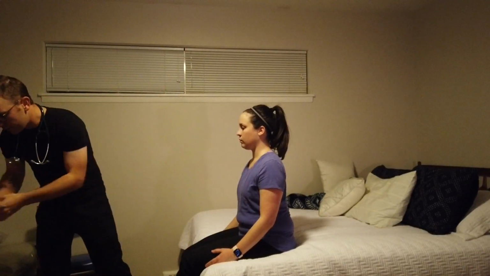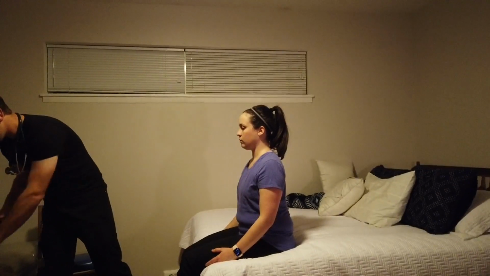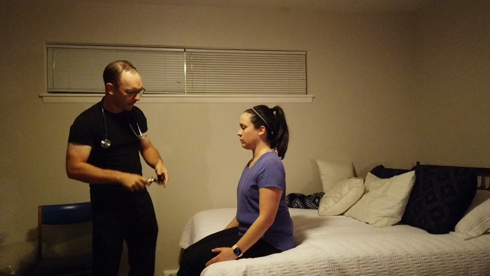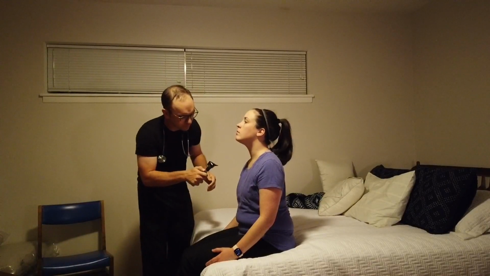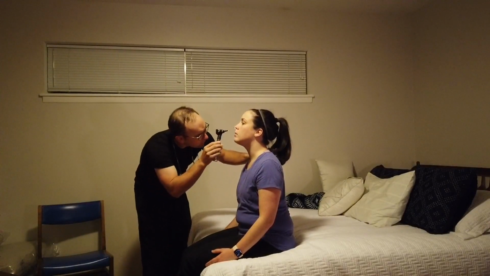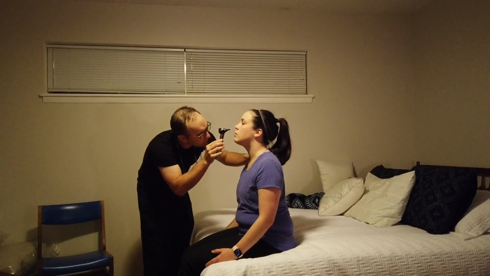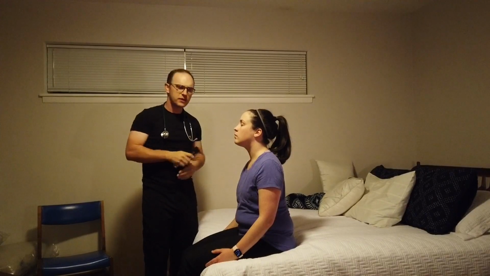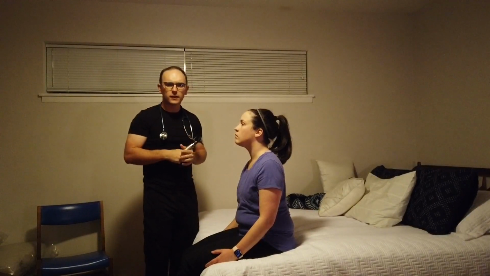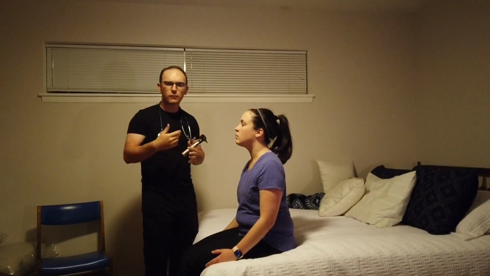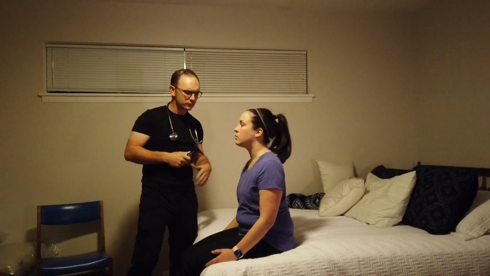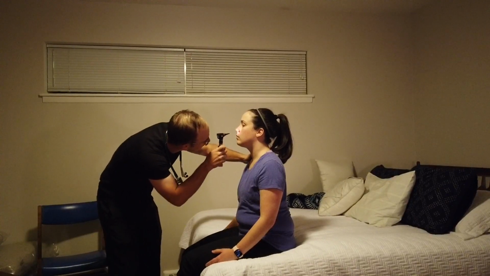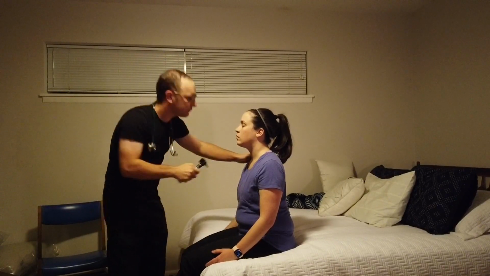Next, we use the otoscope to actually assess each nostril. So as I'm looking at each nostril, I'm expecting to see an intact septum. As this patient has an intact septum, the patient's nares and mucosal membranes inside each nose are pink, moist. There's no polyps, as well as no exudate. All right, you can put your head down.